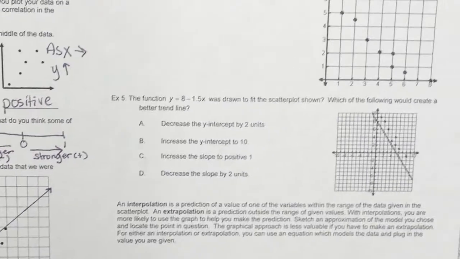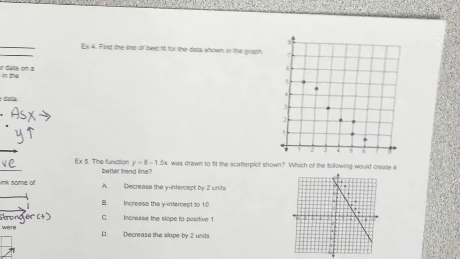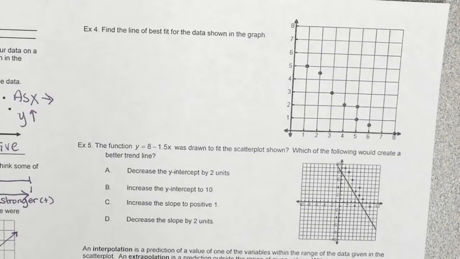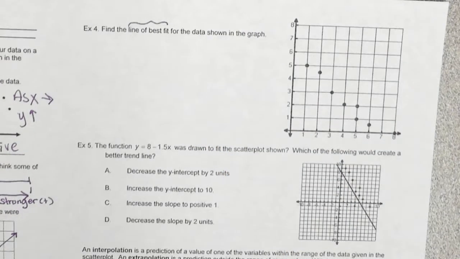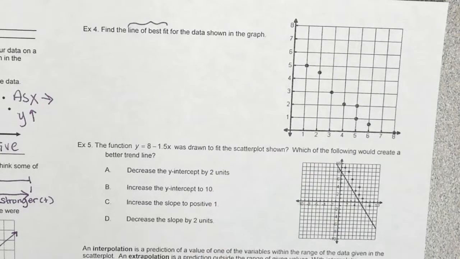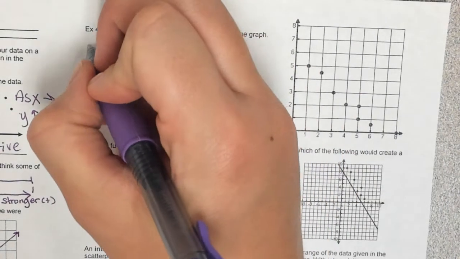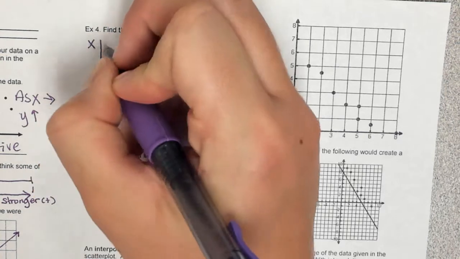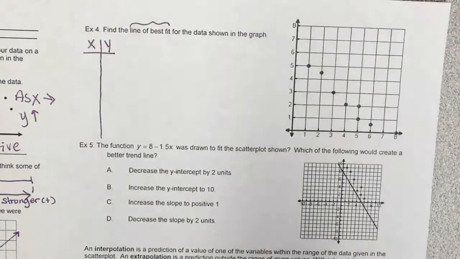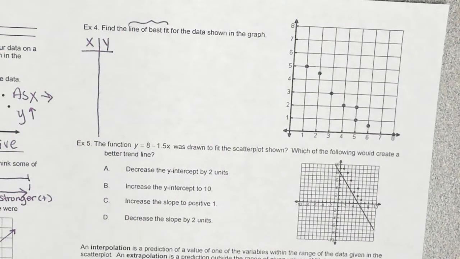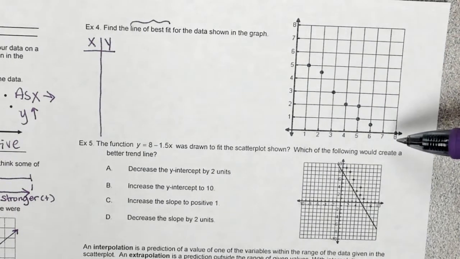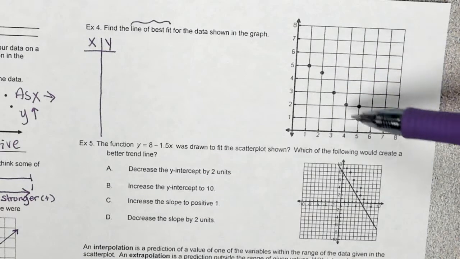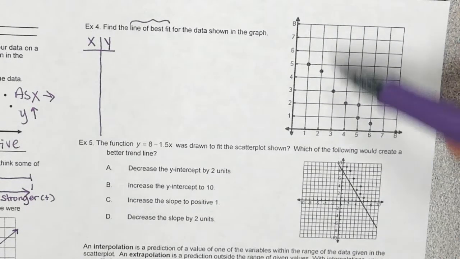Okay. Number 4, find the line of best fit for the data shown in the graph. All right, are we drawing that or is the calculator doing that? Calculator, line of best fit is calculator, okay? So we can't just put a scatter plot on the calculator. The calculator needs numbers. So we have to take those points and we have to put them in a table so we can then type them in, okay? And we don't have to worry about going in any specific order. As long as we just put in these points, we're good. So let's do that together because some of these are a little weird.